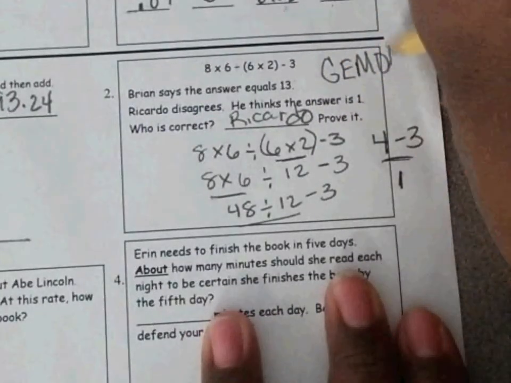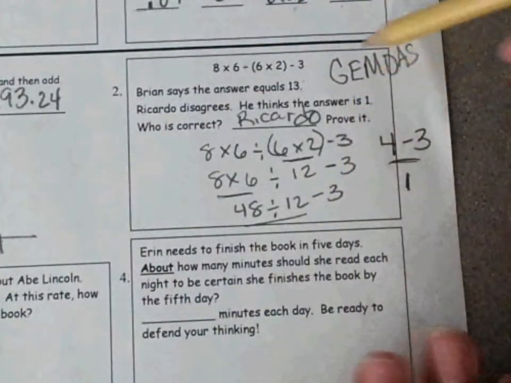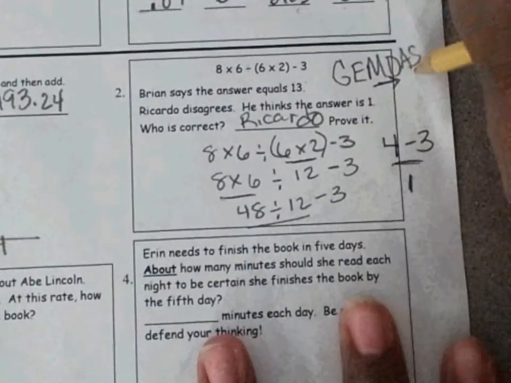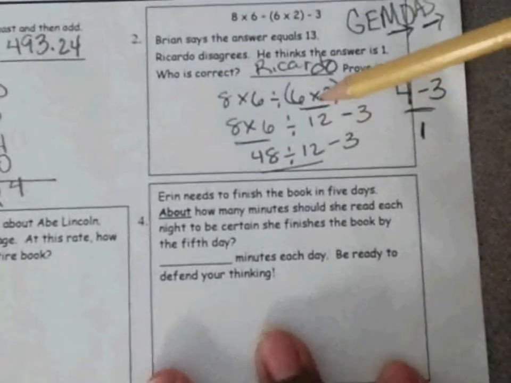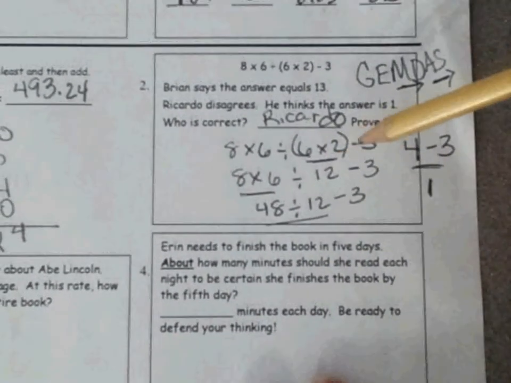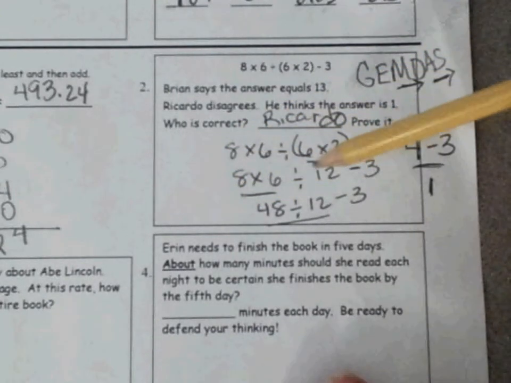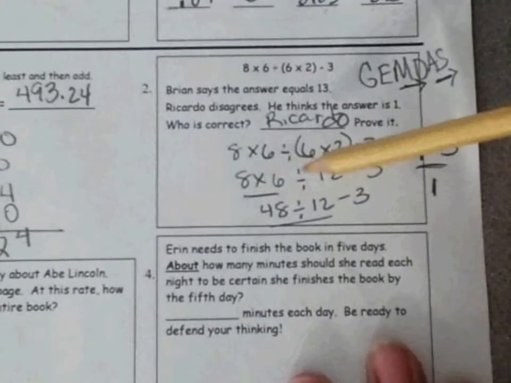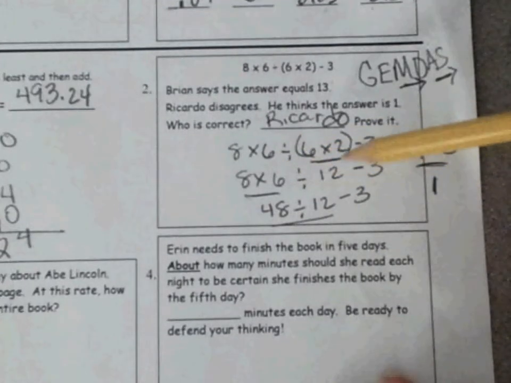Well, if I remember GEMDAS, and now I remember this is groupings, exponents, multiplication and division, depending on what came first, and addition and subtraction, depending on which one of those comes first. Okay, so let's look. I have a grouping. So here's my grouping. It's 6 times 2. So that is what I'm going to solve before I solve anything else. So I underline it just to show that I've solved it. So 6 times 2 is 12.